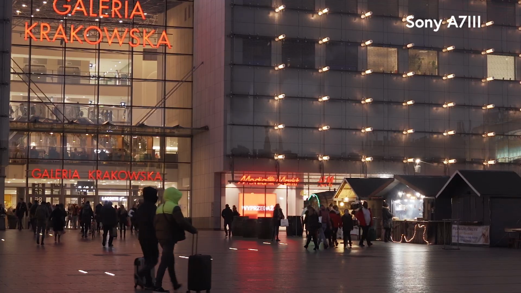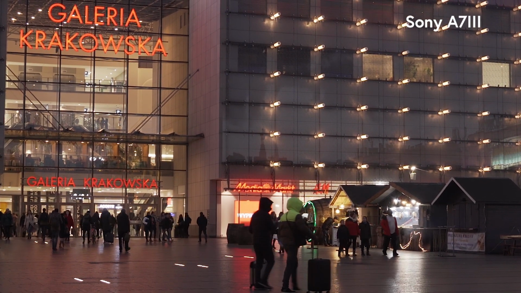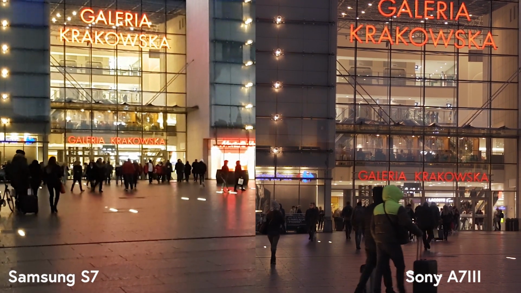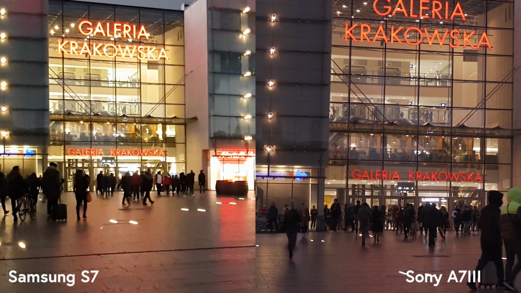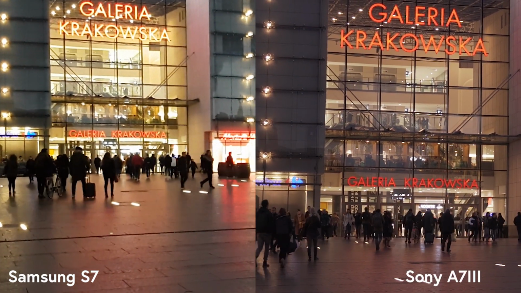So ISO 1600, for example, on a camera might look pretty clean, not too noisy compared to the same ISO on a phone, and you'll probably notice that it's very, very noisy and not as good looking as on the camera. General rule of speaking, you want to have as little noise as possible in your images.